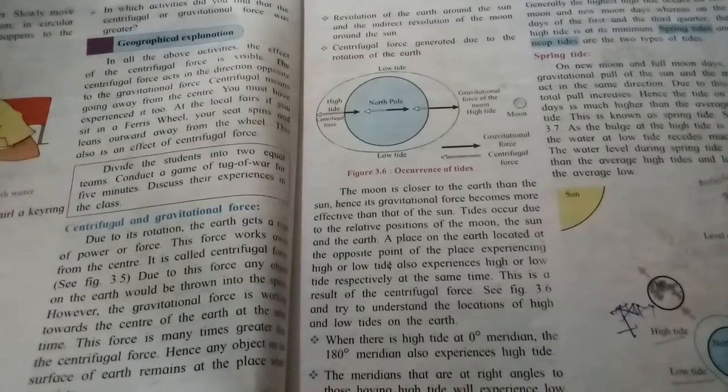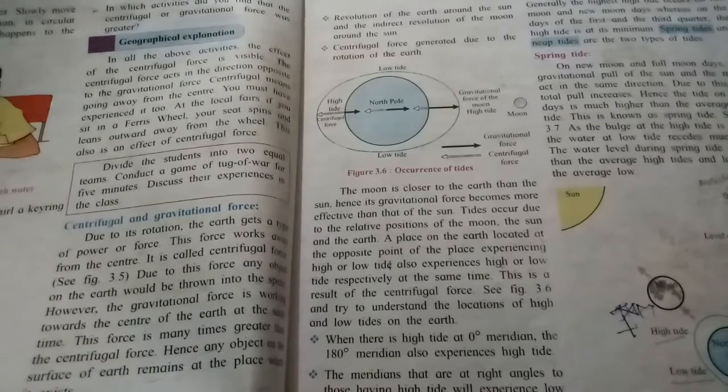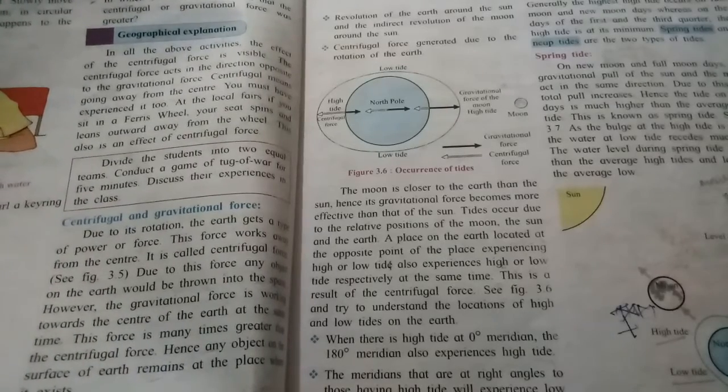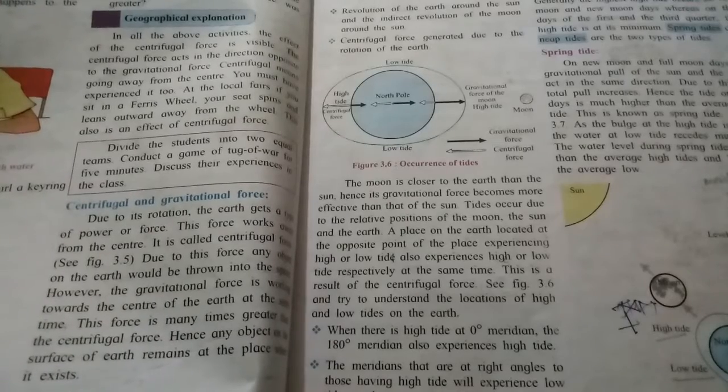So that we call gravitational force and centrifugal force, and that cycle which is there on page number 11, figure 3.6, will be called the occurrence of tide. Occurrence of tide means how different tides come because of the gravitational force. So this is the occurrence of tide.